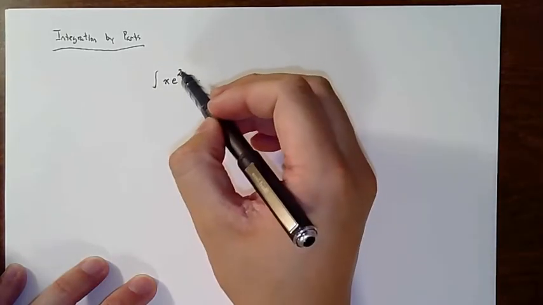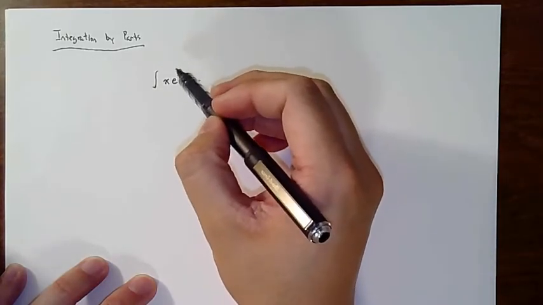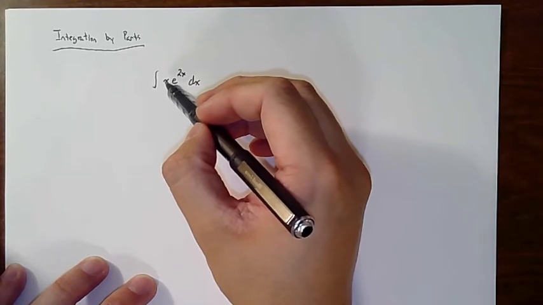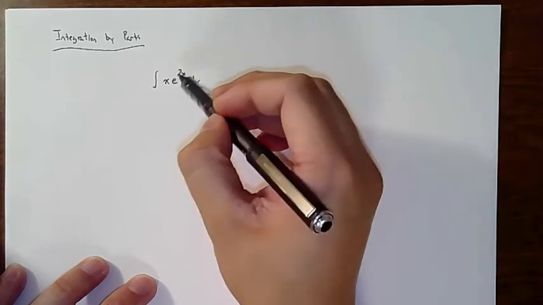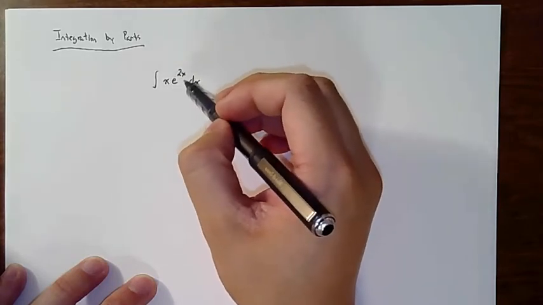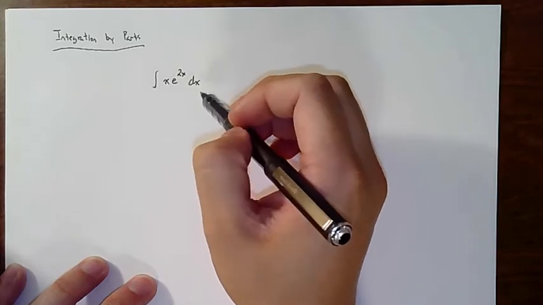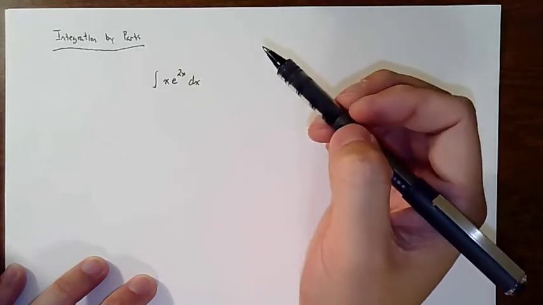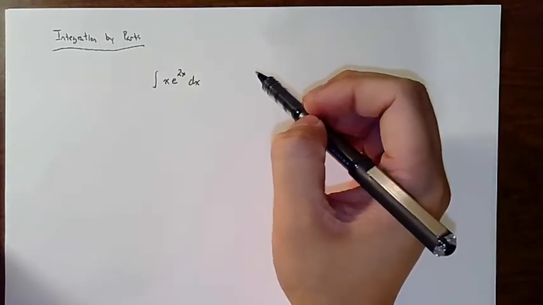You could try to do a U substitution here with the 2x, but that wouldn't really work. And if you try to do it with the x, that just is the same as doing the integral with respect to u with all the x's changed out, so that doesn't really help us. So what is integration by parts really?